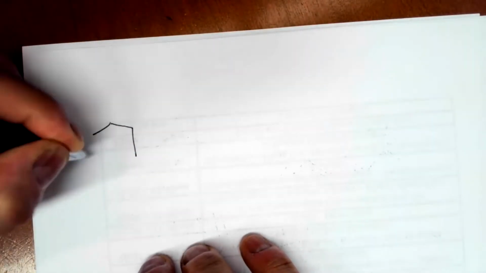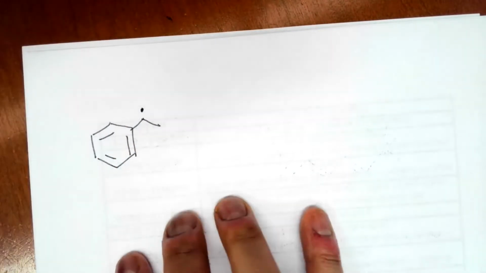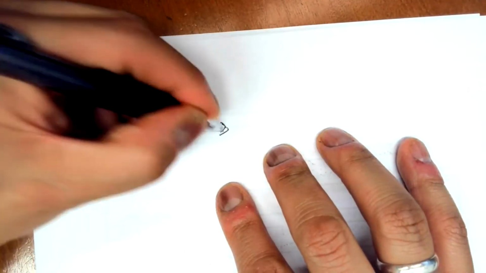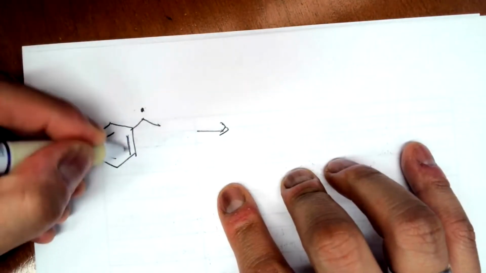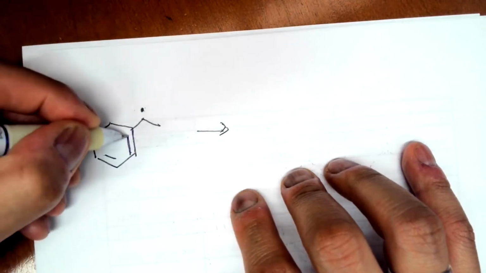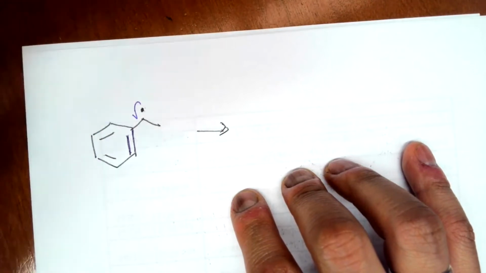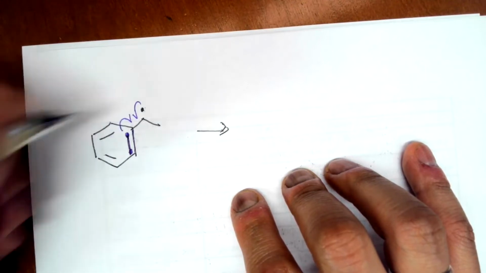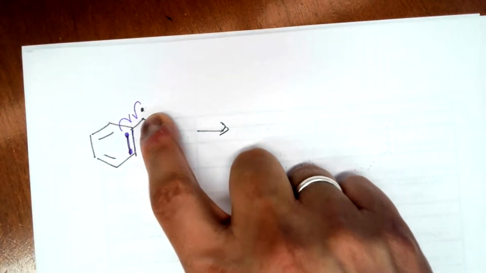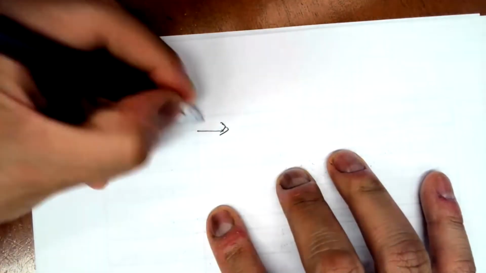Another example of resonance for radicals, let me see. This one is important. This one is actually longer. If you want to represent the radical resonance here, this one is conjugated, right? You see this pi bond? It will form a pi bond. This pi bond breaks. One electron goes with the original radical, and the other goes to the carbon as a radical.